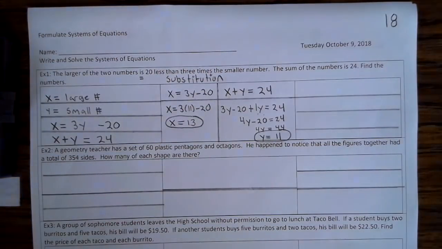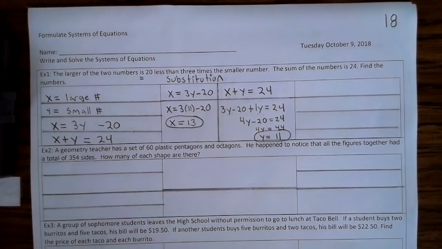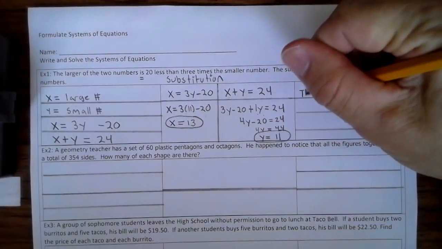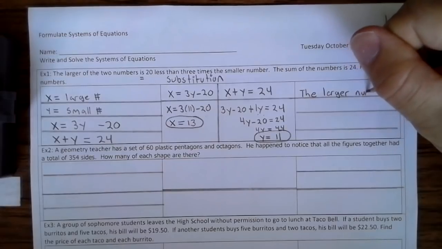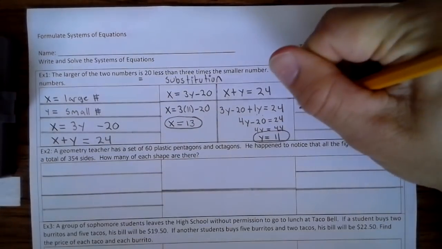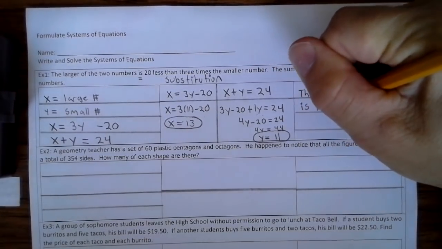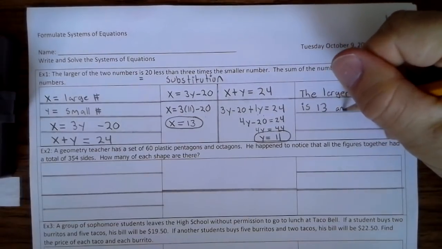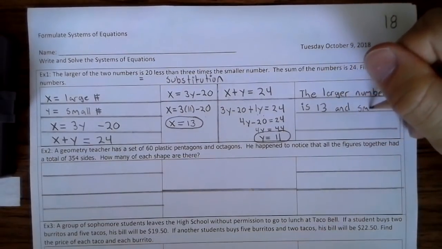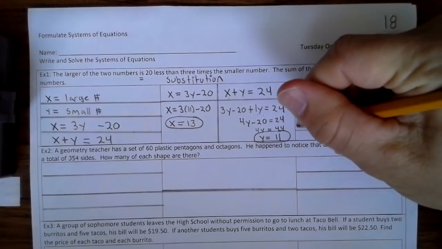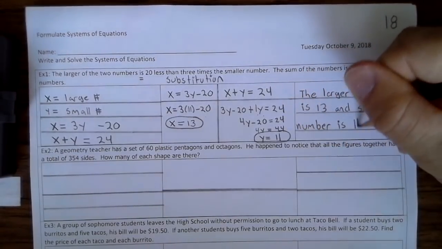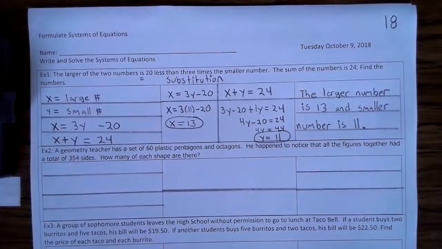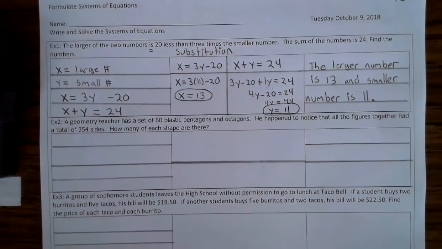And then the last step is we're going to explain the solution in sentence form. So we would say the larger number is 13 and the small number is 11. All right, so finish up example 1.